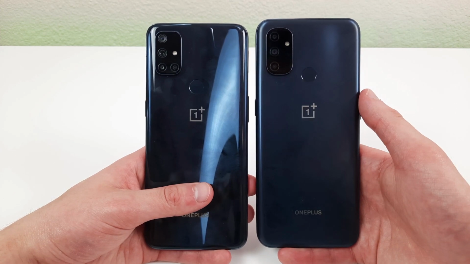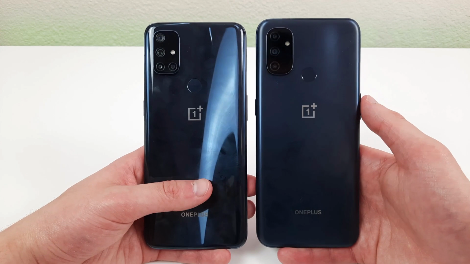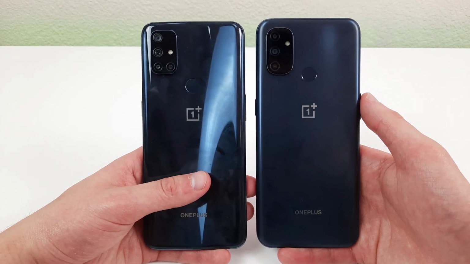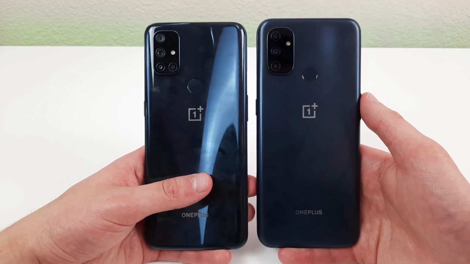Whereas with the N100, although they did make the camera still pretty good and still has a lot of decent features, it's not going to be quite as heavy in the camera department. That being said, let's take a look at a few examples and see how these cameras actually perform.